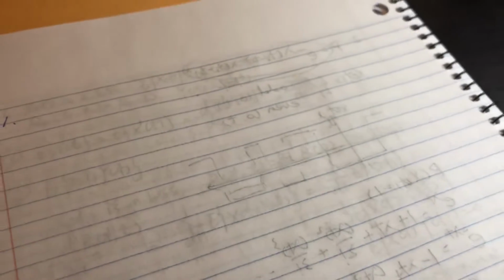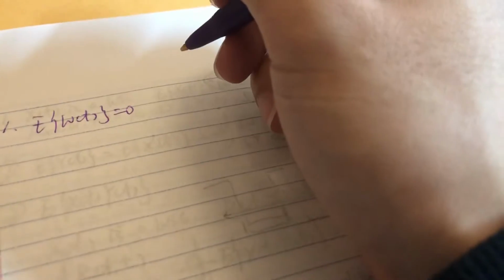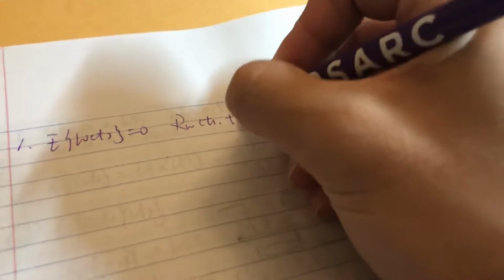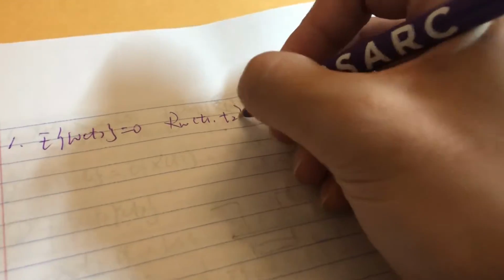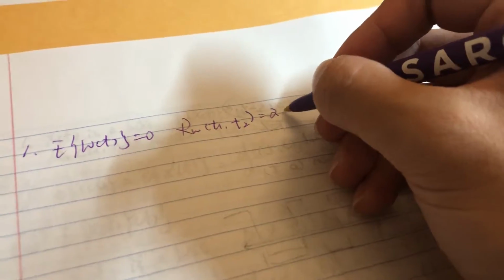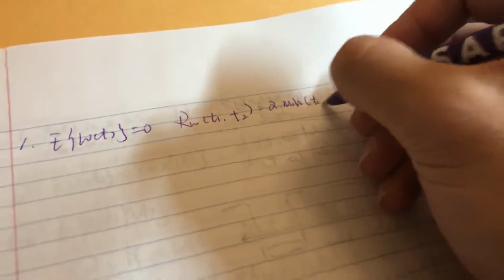Question 1. It says, suppose that Wt is a stochastic process with expectation of Wt equals 0, and we can write out here: expectation of Wt equals 0, and Rw(T1, T2) equals 2 alpha multiplied by minimum T1, T2.